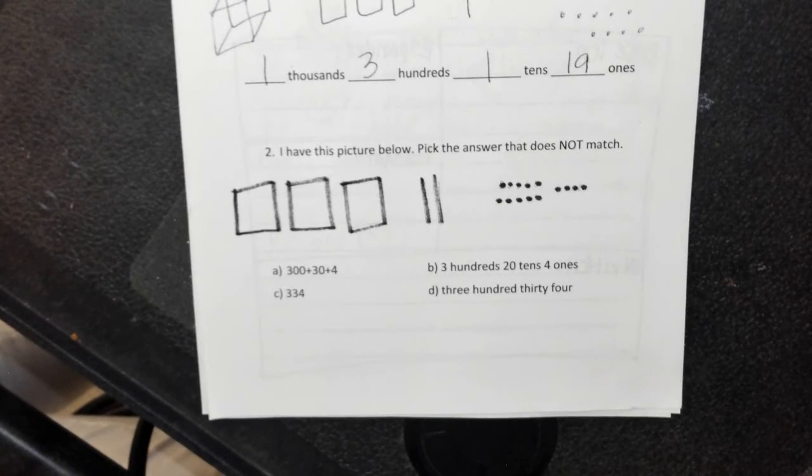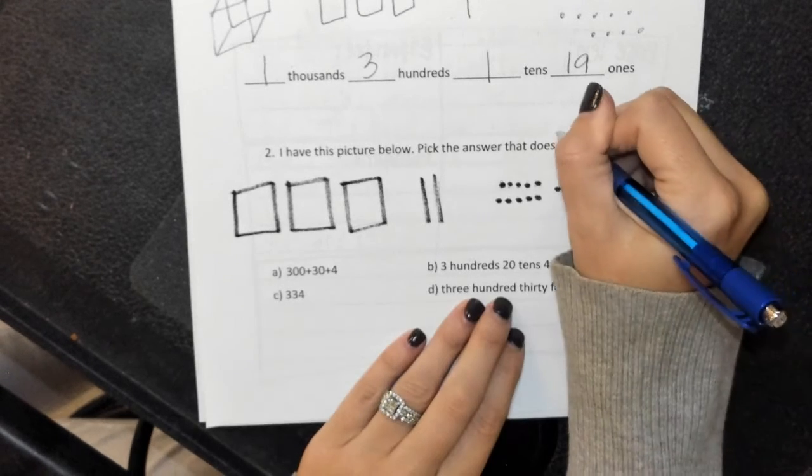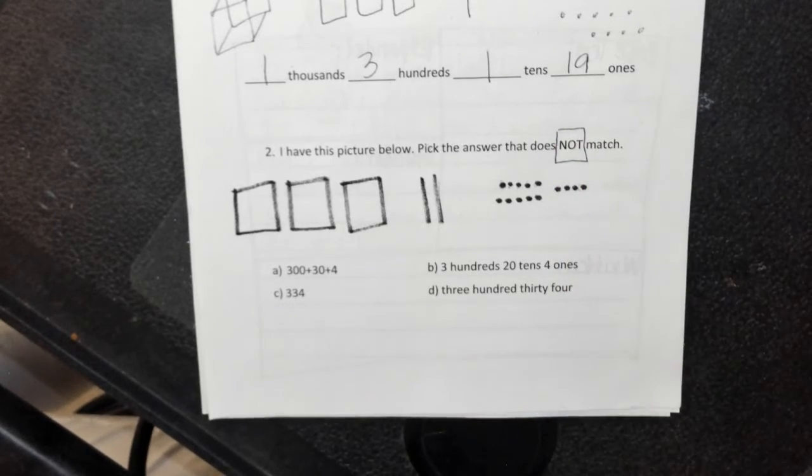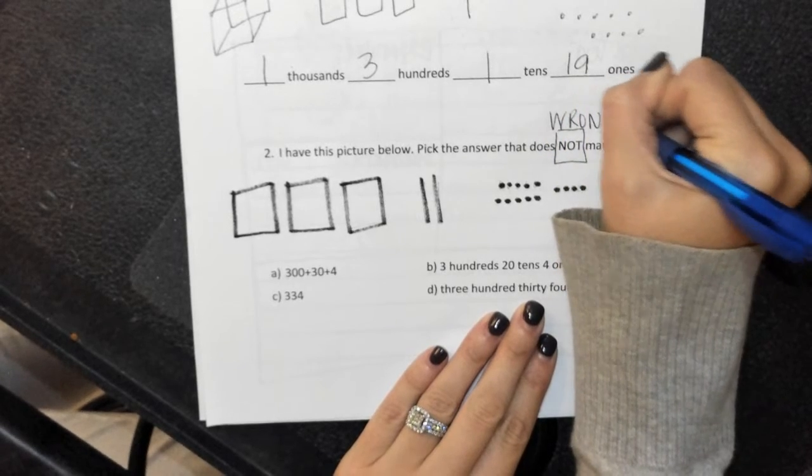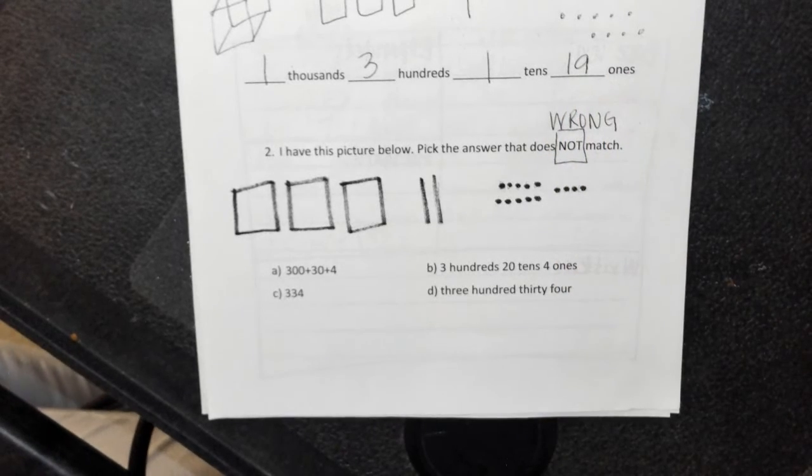Okay. This one is just like the question that we had on our TWA. I have this picture below. Pick the answer that does not. So you're looking for the right answer or the wrong answer? Wrong answer. Okay, wrong answer.